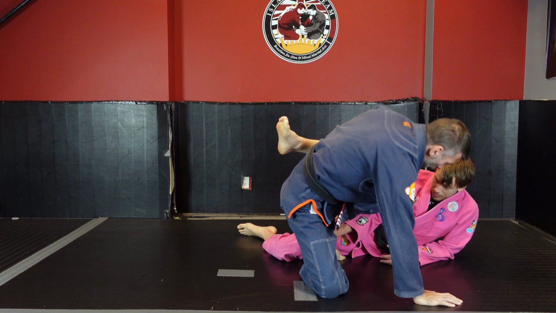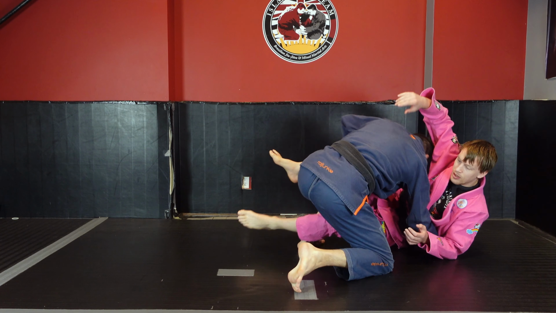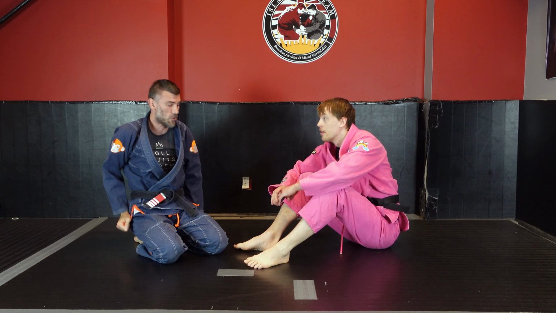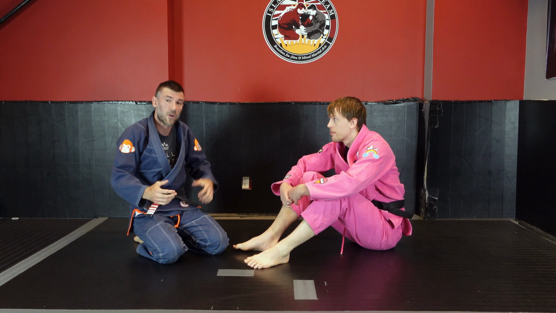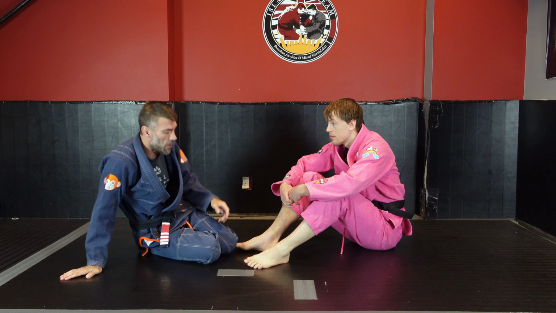I can grab this leg. Even if he goes to build up now, he'll probably let go of this. So I've delivered enough advantage for myself in terms of base to make it worth letting go, because I'm pretty much over top of him. So that's one example of it.